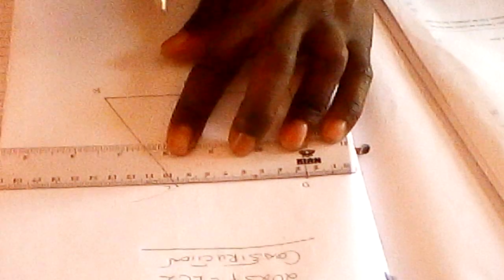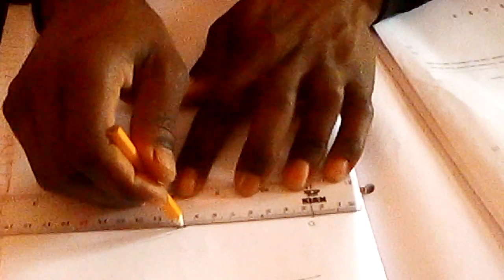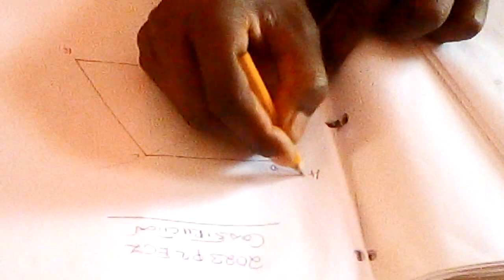Once that is done, we finish up our polygon by joining point C and point D. Then you'll have answered question 4A.